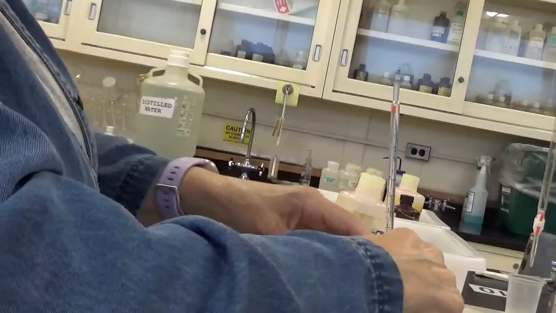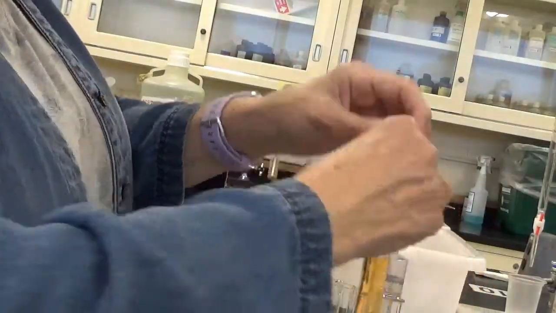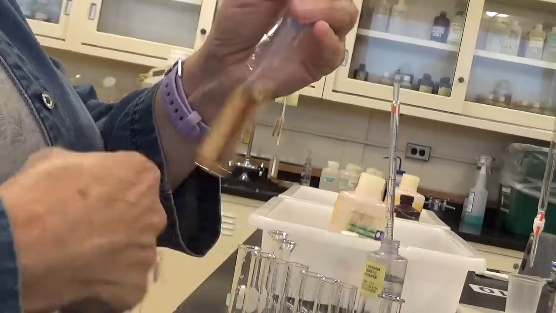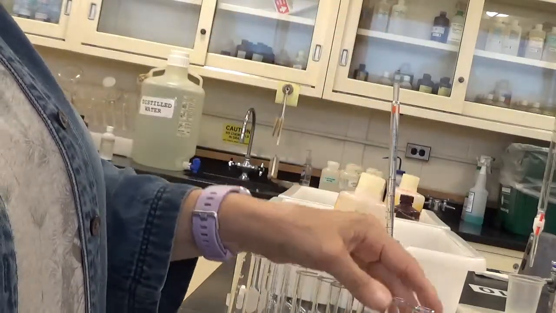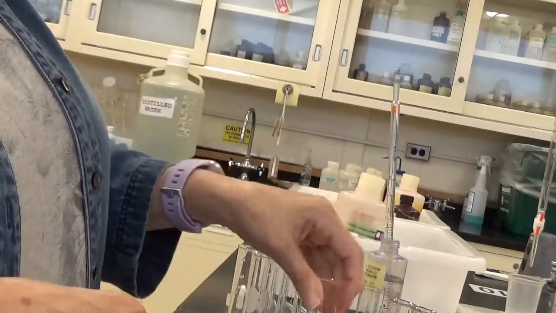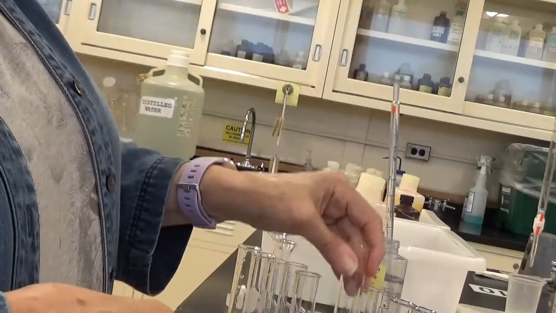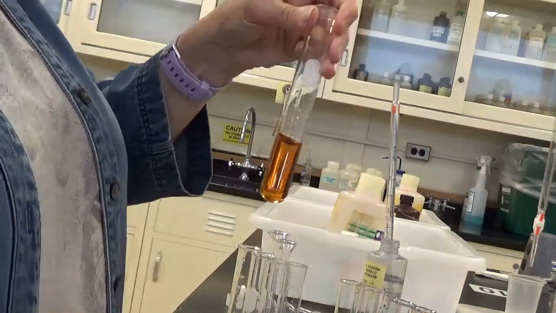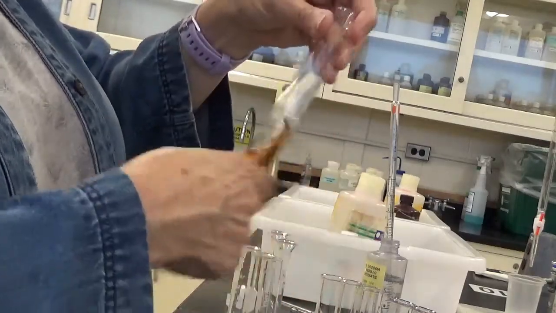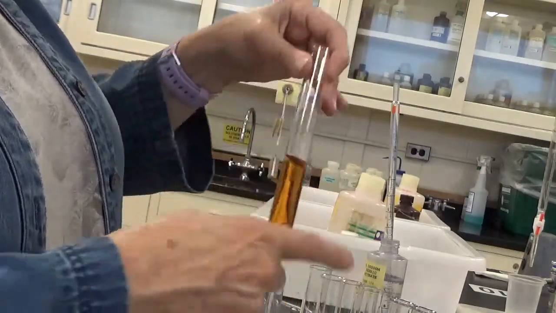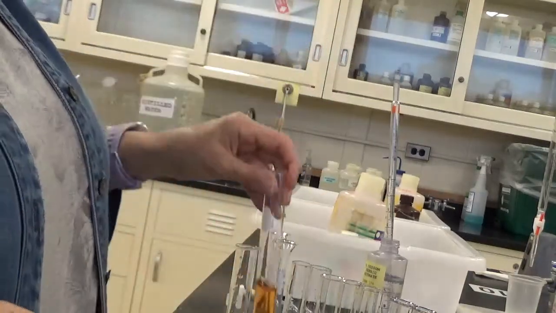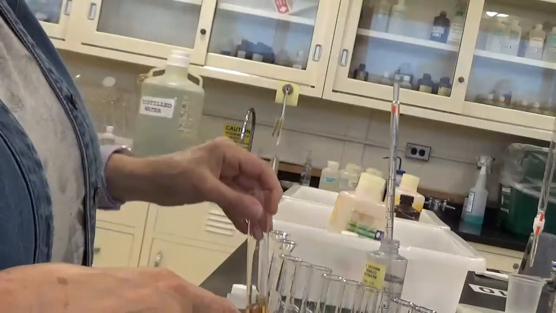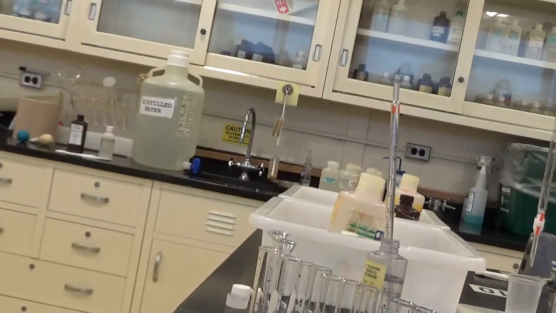So just to see what everything looks like, first of all, I'm going to mix everything. This was the solution 9, very light. 8, it's pretty light too. 7, 6, 5, 4, 3, 2, and 1. Now I'm going to take and put 10 test tubes, smaller ones, in front of those others.